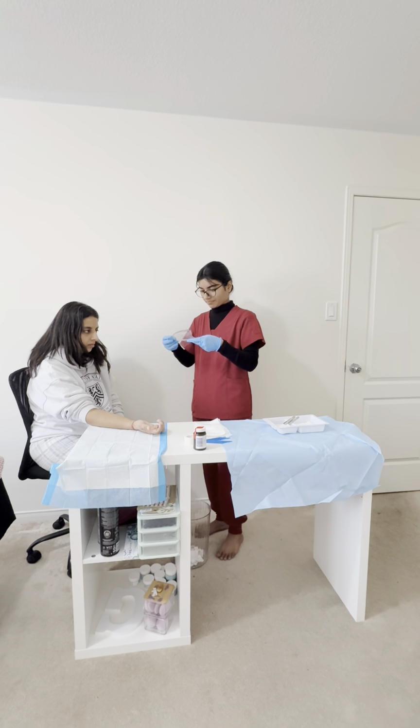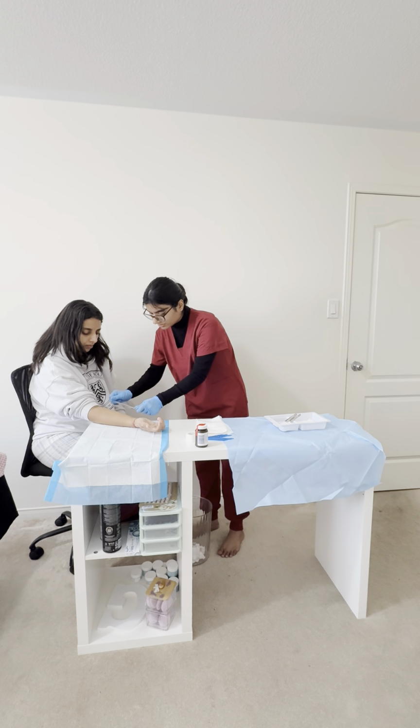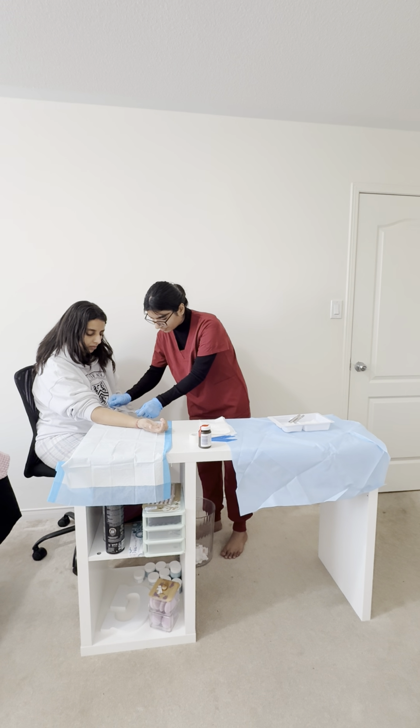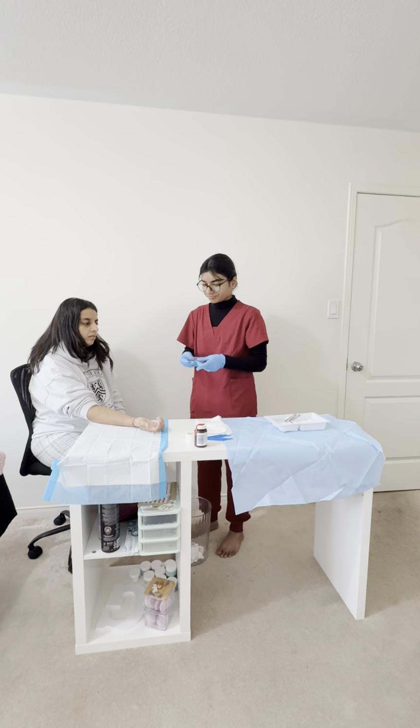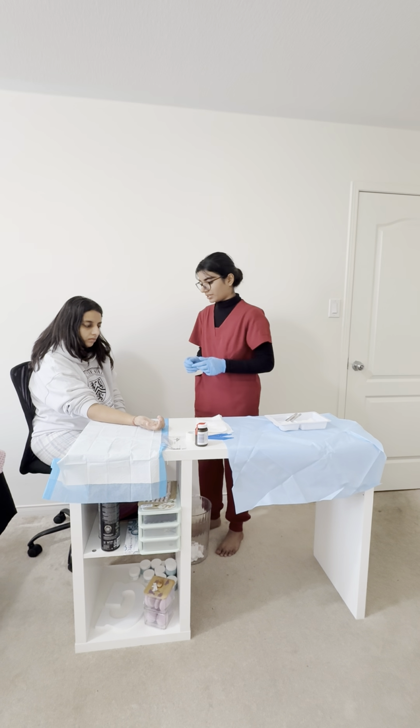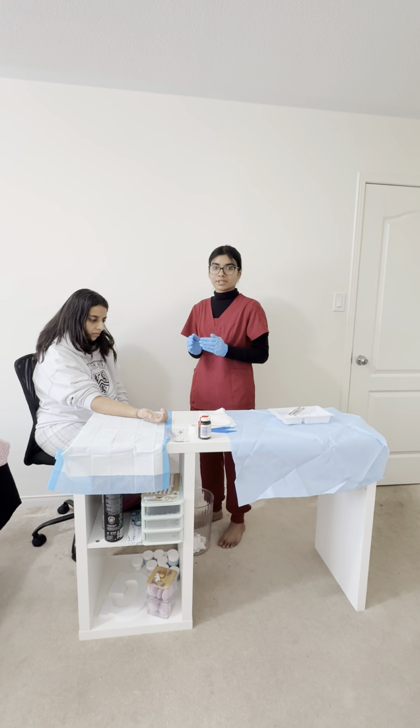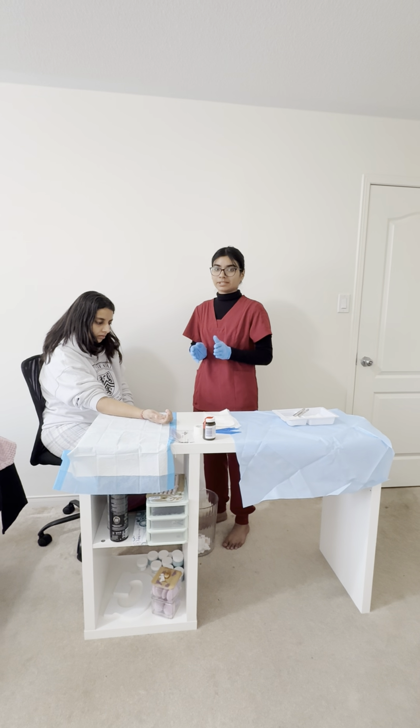Now I will measure the length of the wound. For this, I'll grab my scale and measure it. Just make sure the scale won't touch the wound. It is around 8 centimeter in length. After this, I'll check for erythema. Yes, there is little redness present all over the wound, but it is little.